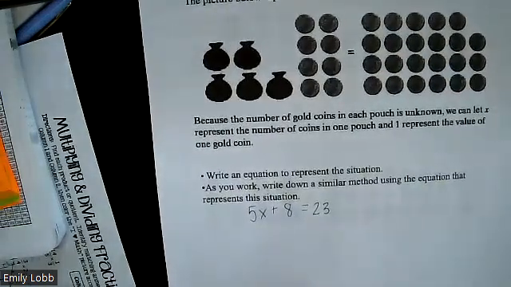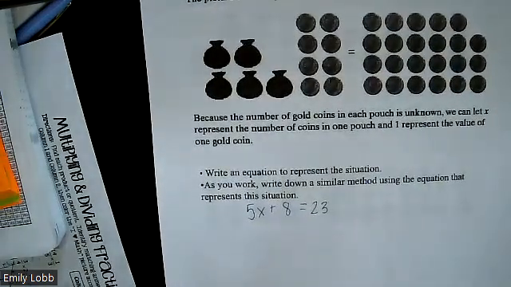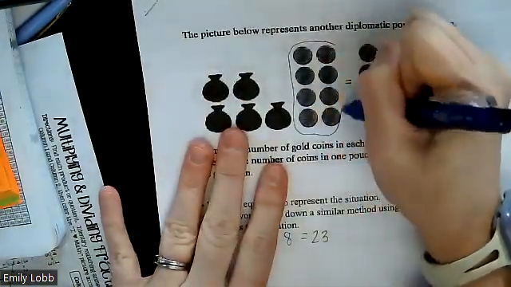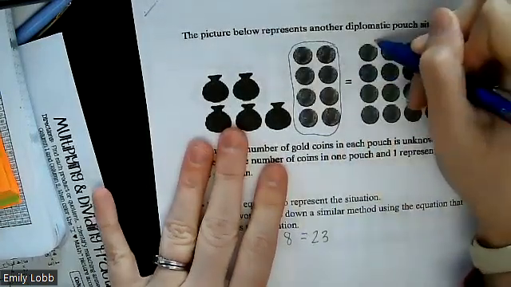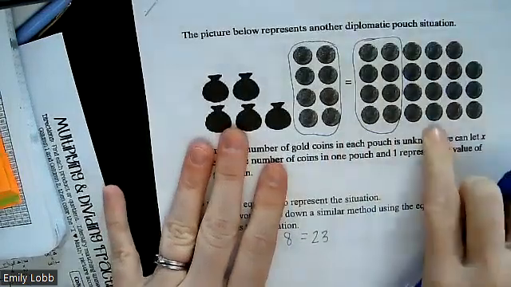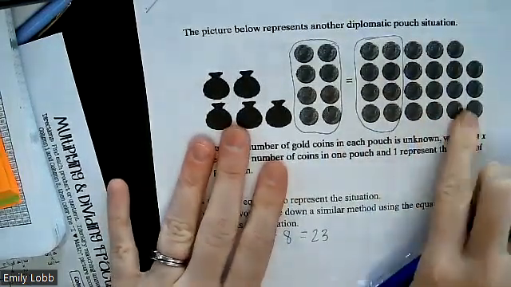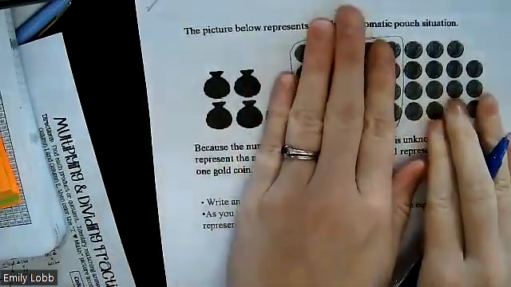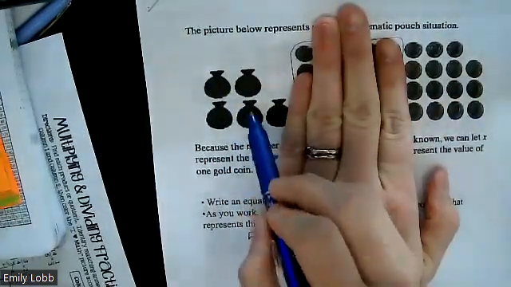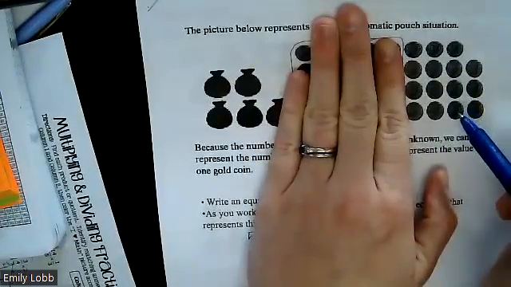So if we were just solving this like a two-step, we would be getting rid of the coins, right? So if I took away 8 coins from this side, I would be taking away 8 coins from this side. And I would have 15 coins left. And these 15 coins, I would be dividing up into these 5 things.